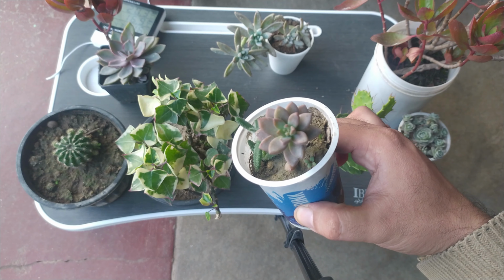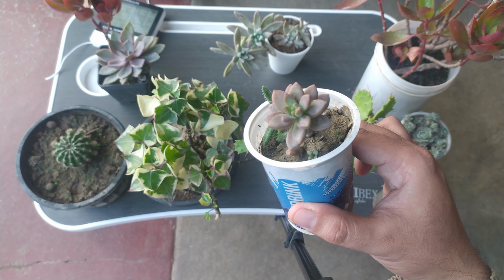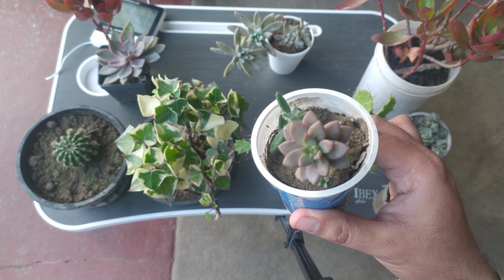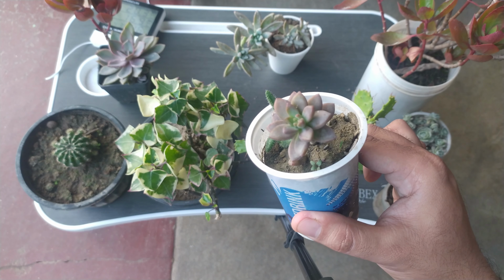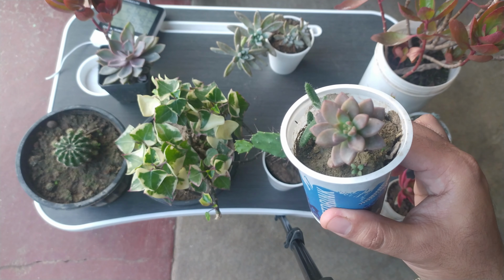Now this one is our next succulent, and although it looks a bit like the Echeveria family, it is actually part of the Sedum family.